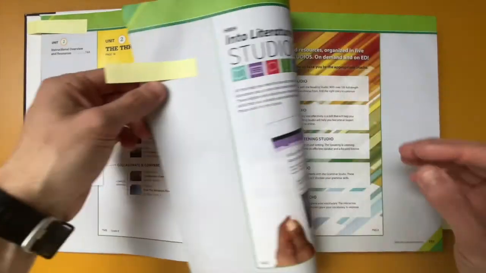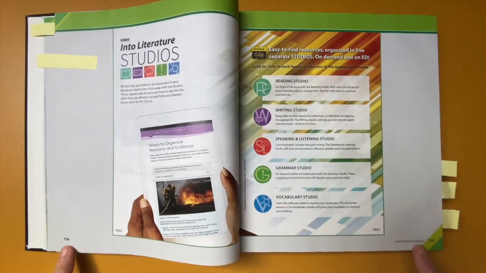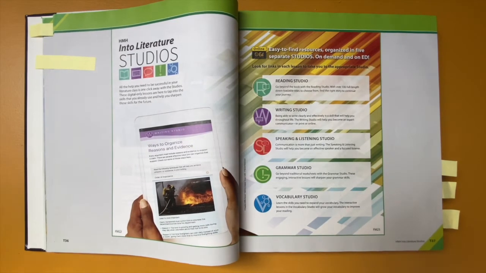If we continue to turn, and again, I'm referencing pages T36 and 37, you do see an introduction to the different studio options that we have on the global learning platform, for students to get that additional support in any of the 5 areas that you see listed: reading, writing, speaking and listening, grammar, and vocabulary.